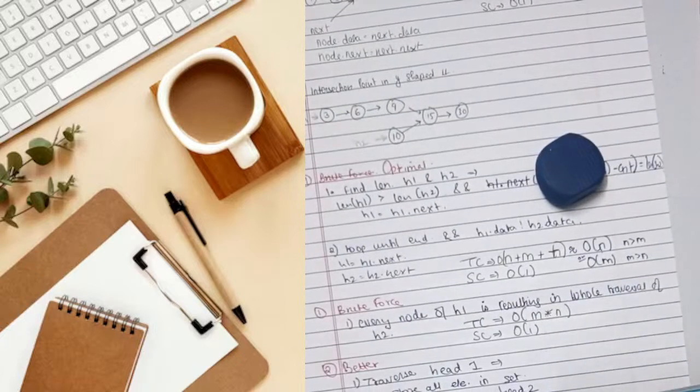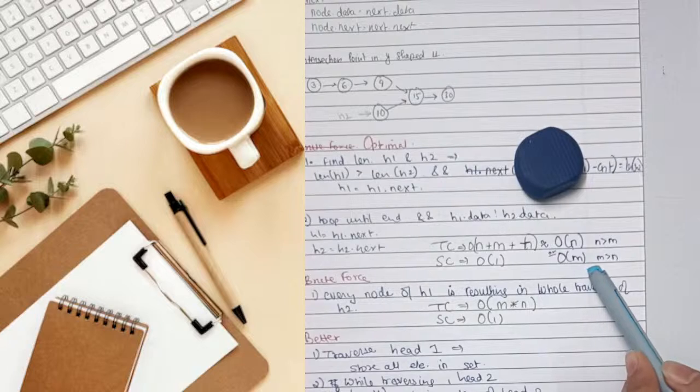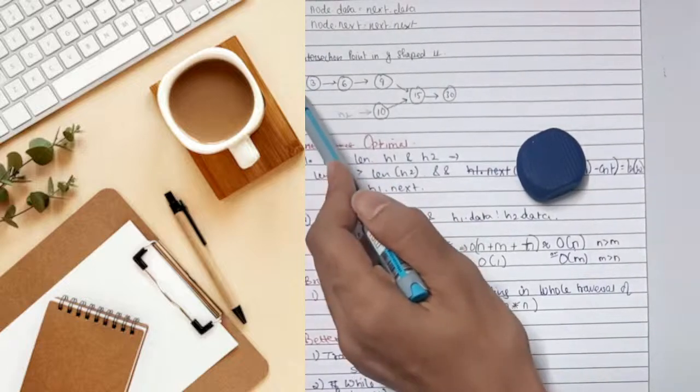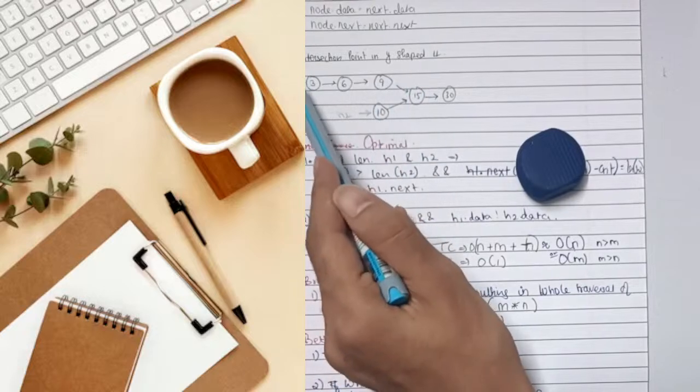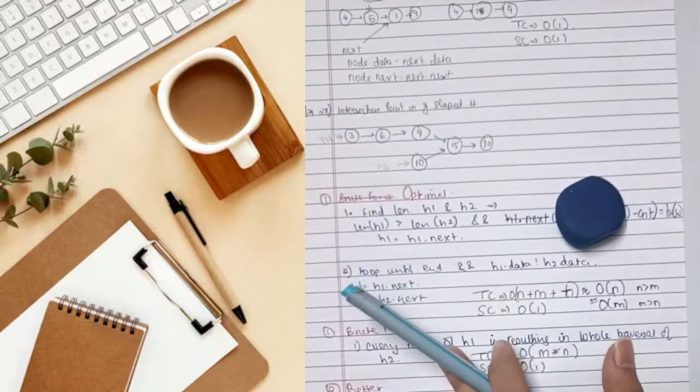So the time complexity here is m plus n, which would be rounded off to O of n if n is greater than m. If it is not so, we will say O of m if m is greater than n. Space complexity is that of the list you have chosen. If you chose this one, the space complexity would be the space of this linked list.